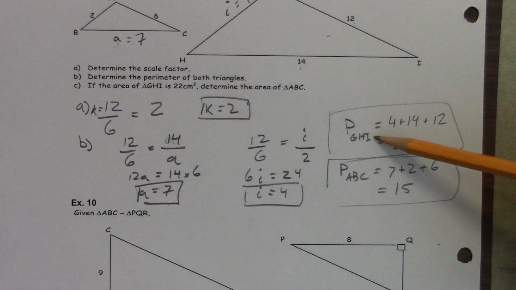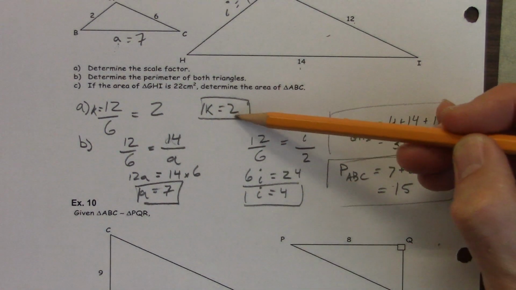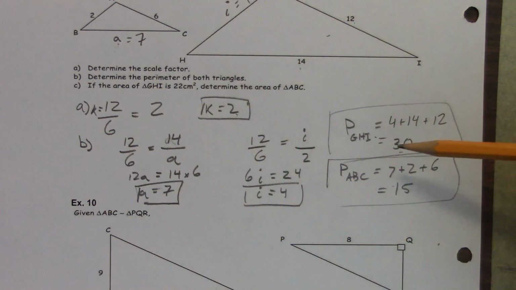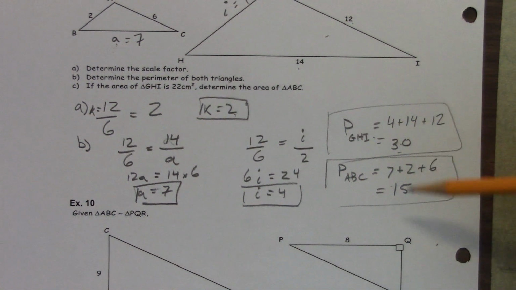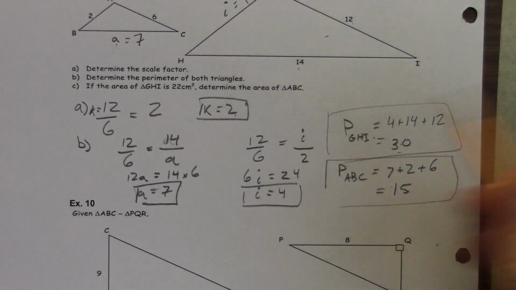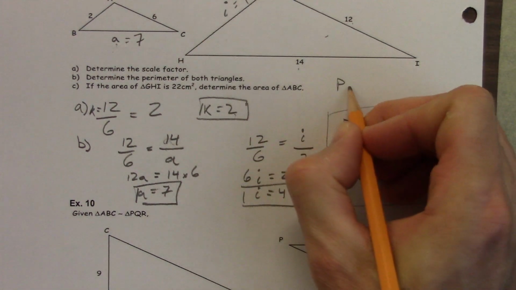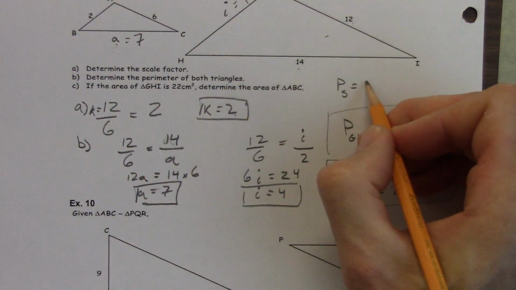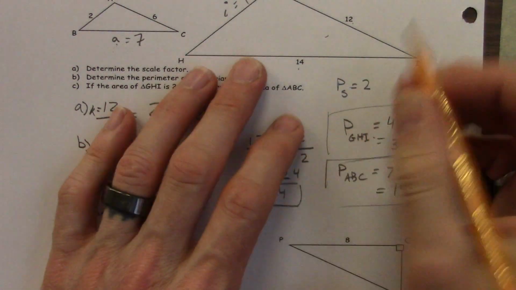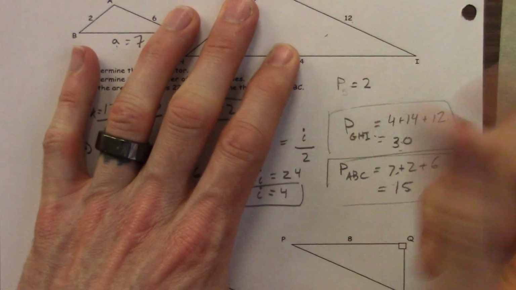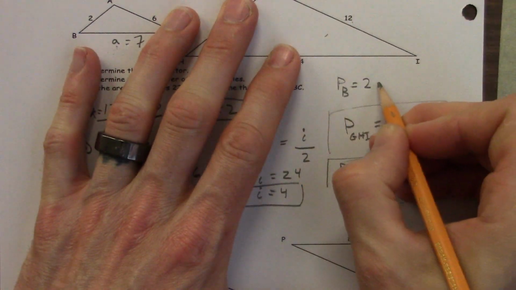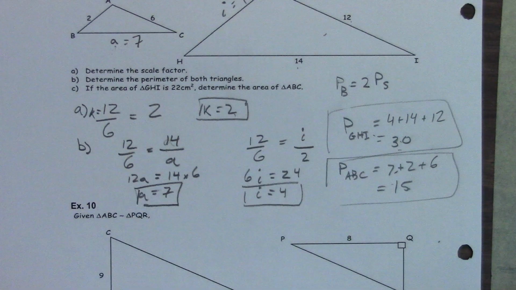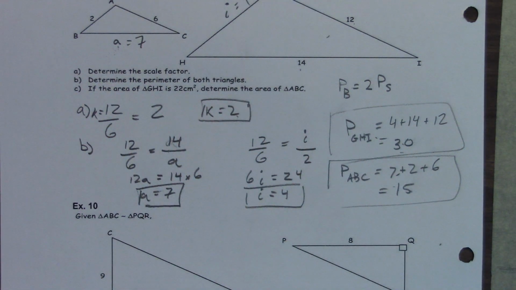So notice the perimeter. There's a relationship there. The scale factor was 2. The perimeter of GHI was 30, and the perimeter of the smaller triangle was 15. So the perimeter of the larger triangle is equal to 2 times the perimeter of the smaller triangle. That's the formula we developed there.